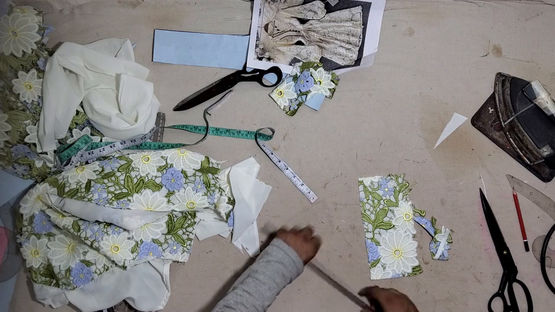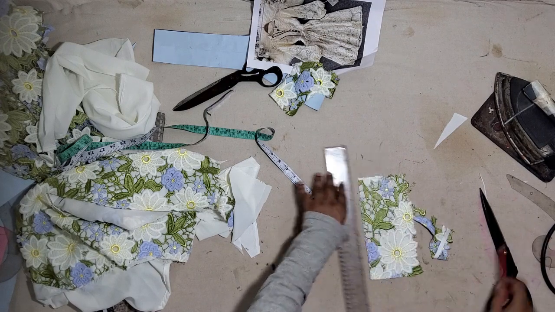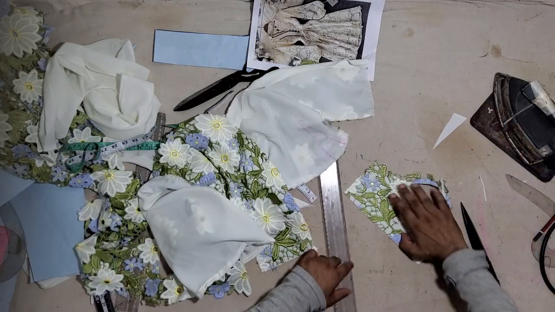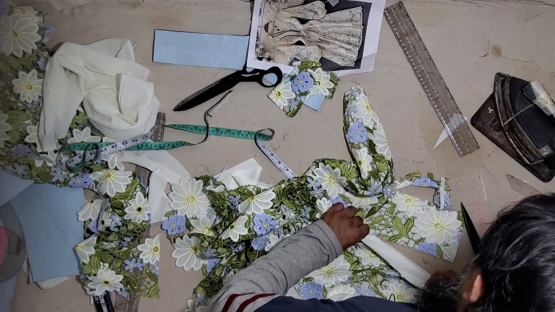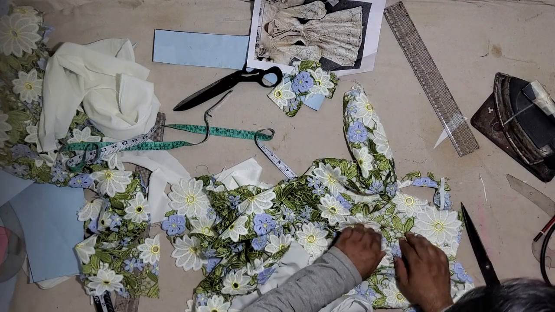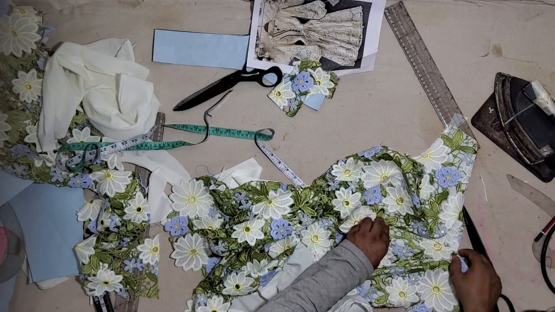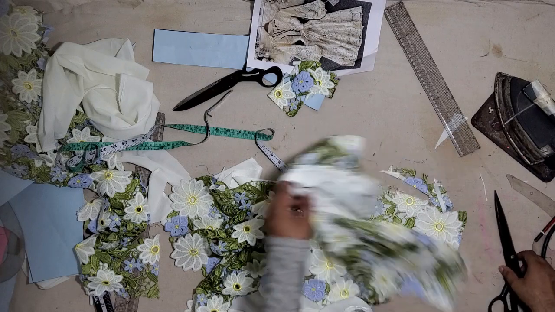Okay, so we'll keep about 2.5 inches, let's say, how much is required.